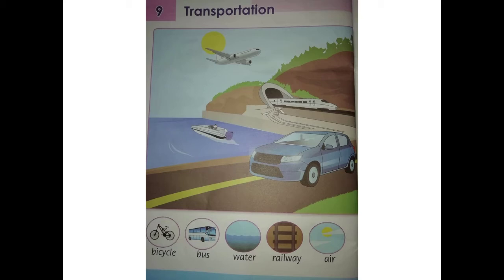Transportation is when you move from one place to another. Like if you were at school and then you go to your home, to your parents' house, right? Most of you go by car from school to the house. You go by car or you go by the bus, right? So this is what transportation means. It means moving from one place to another.